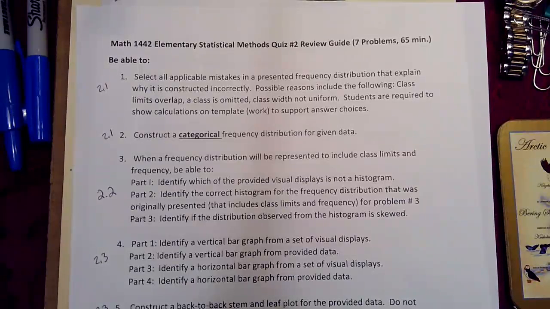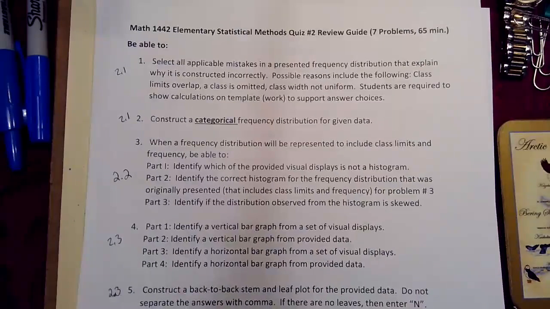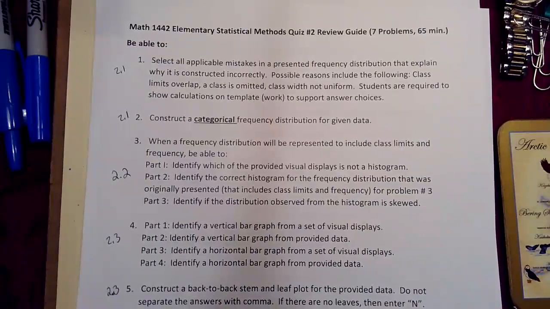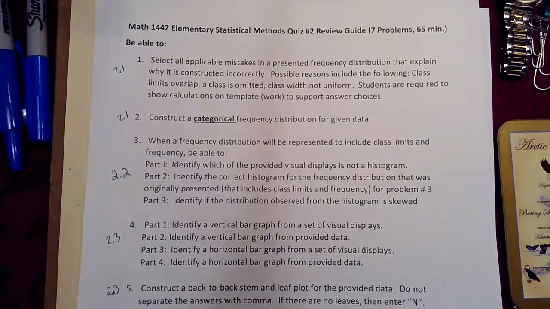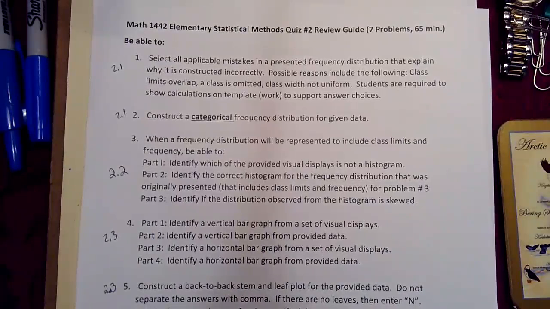It'll have 7 problems, and it'll be timed for 65 minutes. You want to have this decorated. You can either decorate the front and the back, or you can create your own from scratch, but you are limited to one double-sided page, and then you want to upload that before you start your quiz.